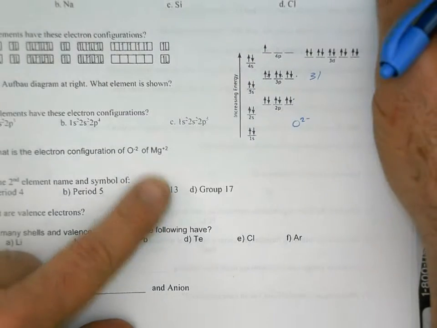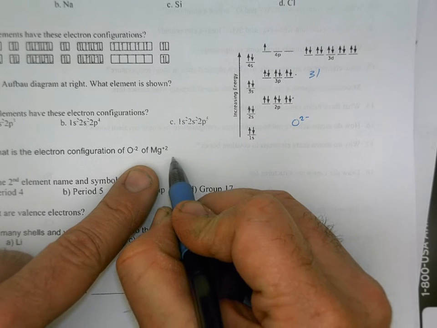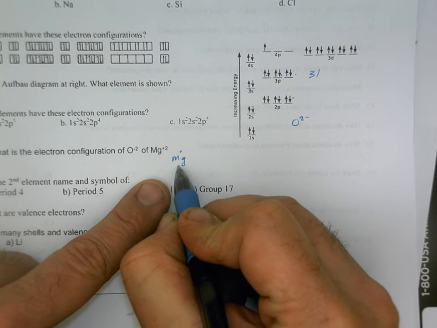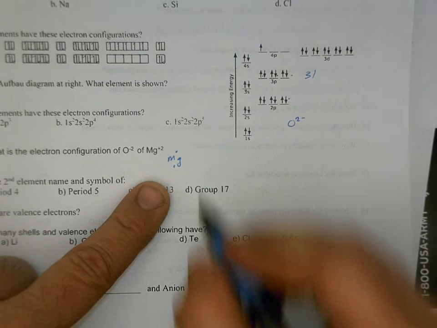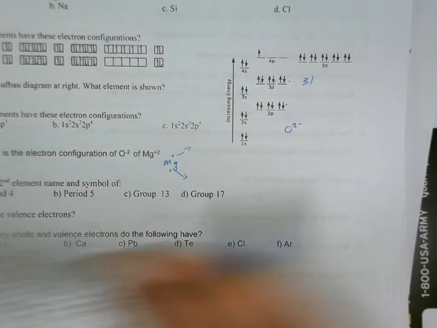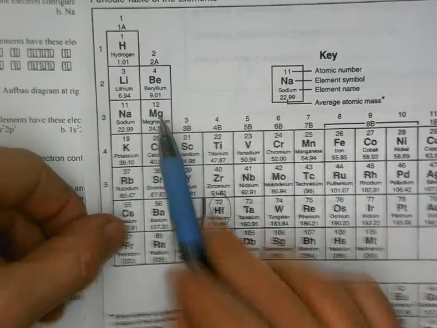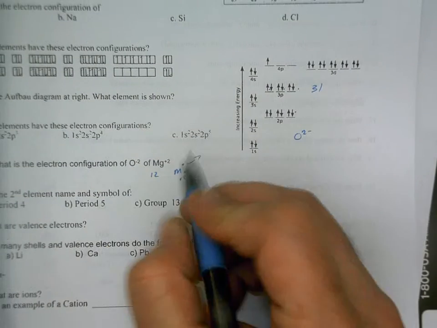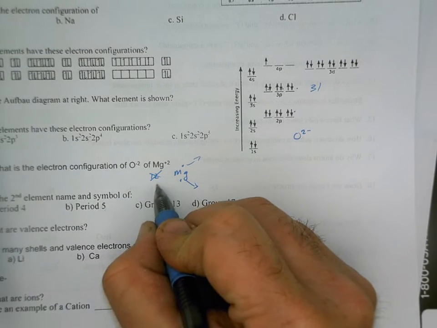And then what was the other one? Magnesium 2+ ion. Well, magnesium normally has 12 electrons, but it's going to throw away 2 electrons, so now it only has 10 electrons.